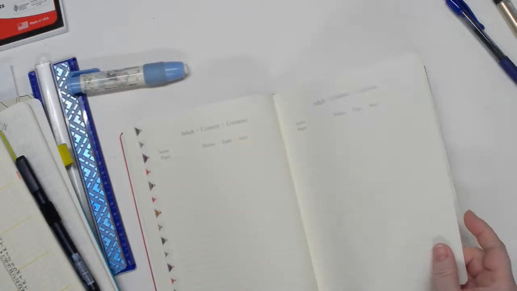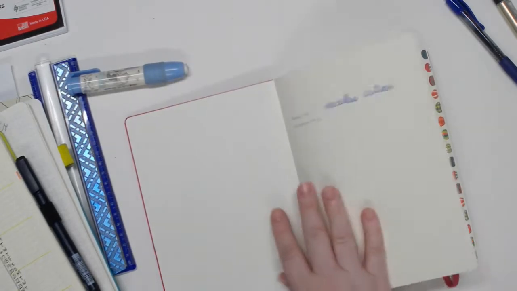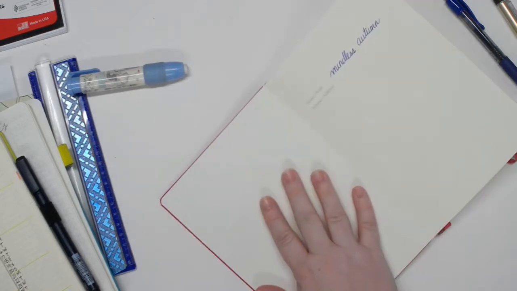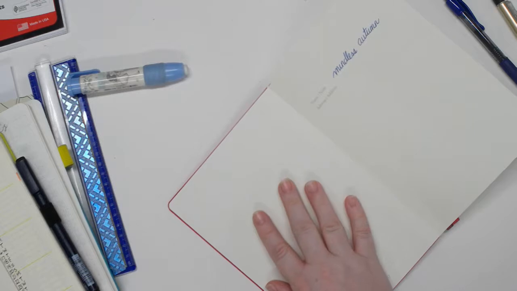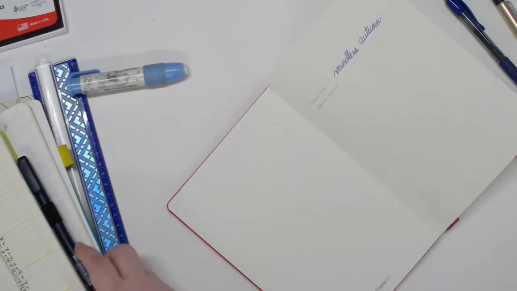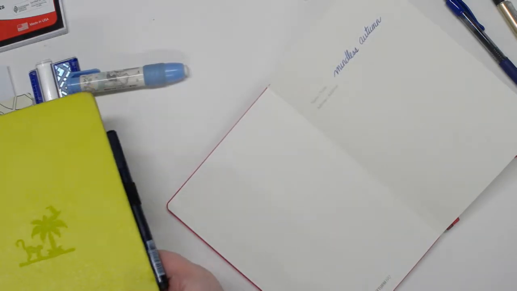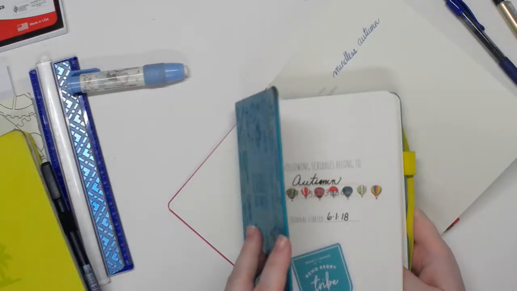And then this one doesn't have a spot to put a key at all. So in that case, I generally will write it on the inside cover of the book, like I did with this one.